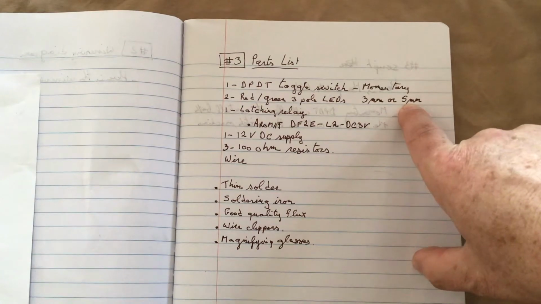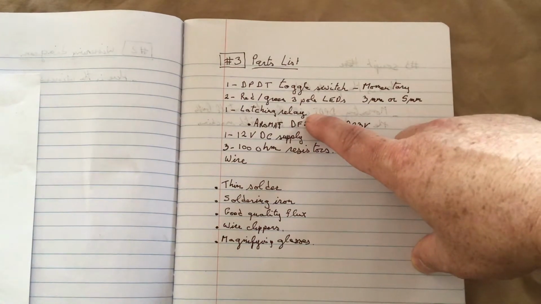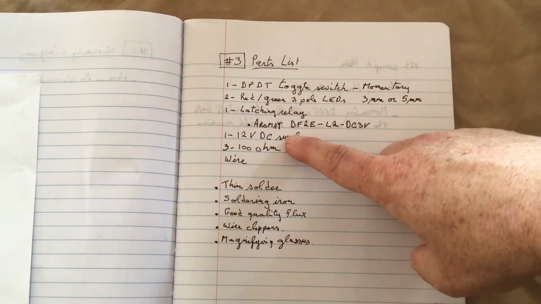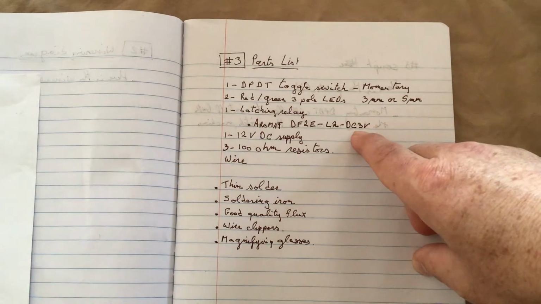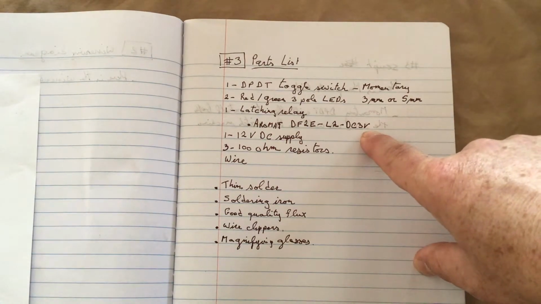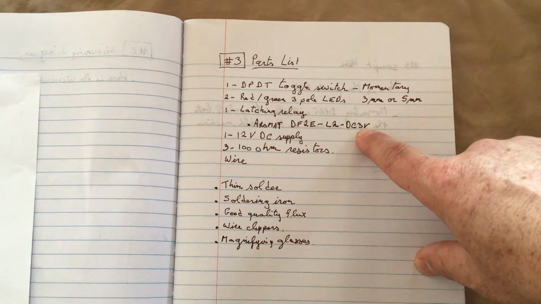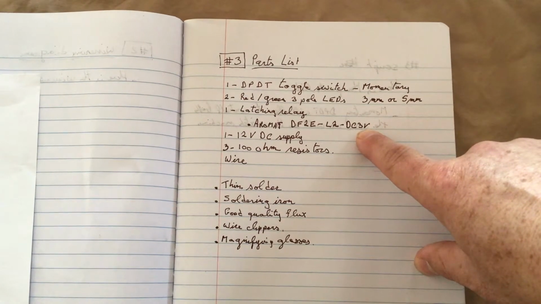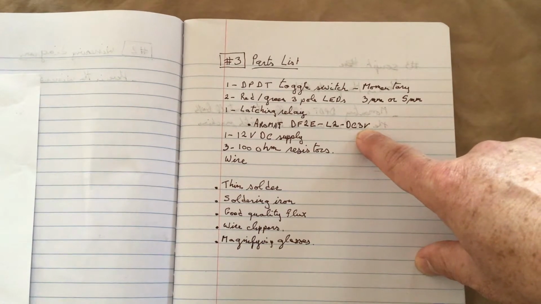Again, as I mentioned, I like the 5mm one. I buy the latching relay. It's an Aeromat DF2E-L2-DC 3 volts. There are others. There's 24 volts, there's 12 volts. It's just, I use this one and it works, and I don't want to mess with something that works.